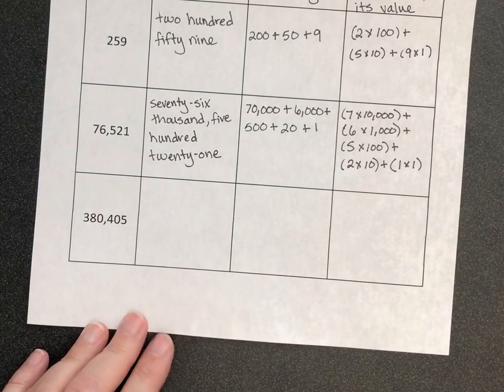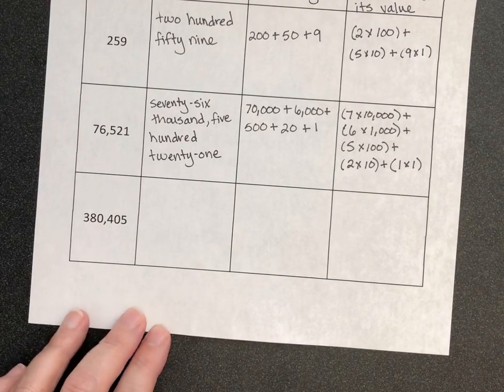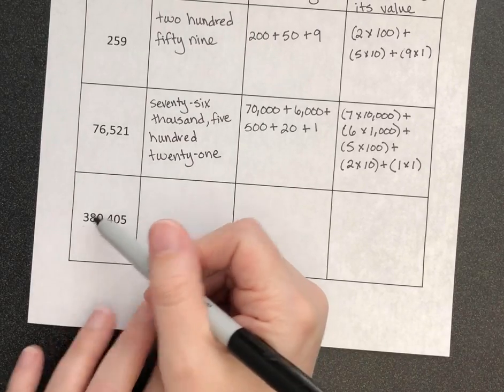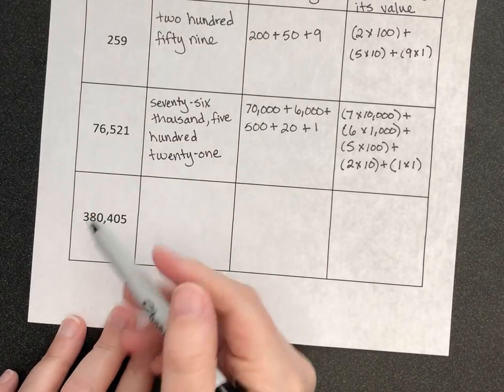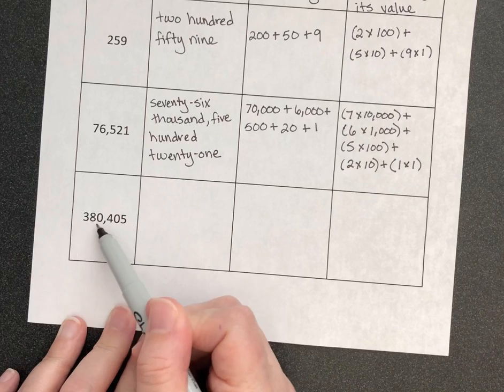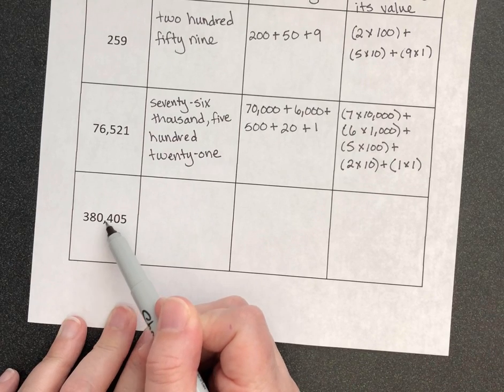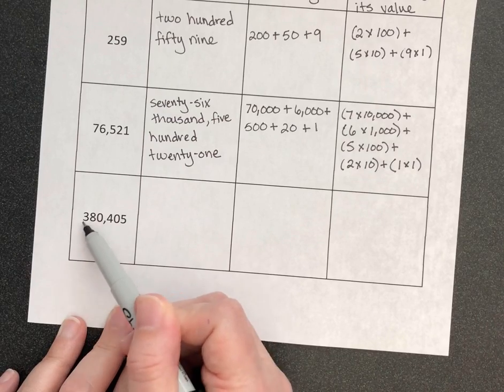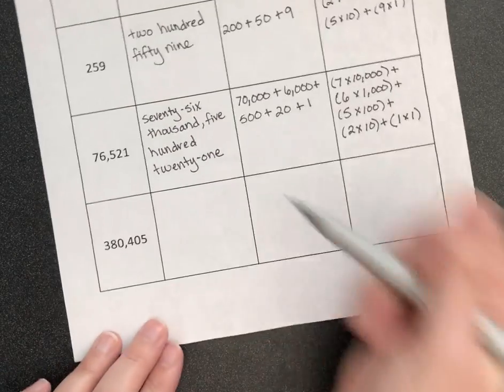Okay, and for our last one, this one goes up into the 100,000s place. And remember, we read a number starting with that period. So I'm going to read this one first. We just say 380. And then that comma reminds us that that was the end of the period for the thousand. So 380,000. So I'm going to write that.